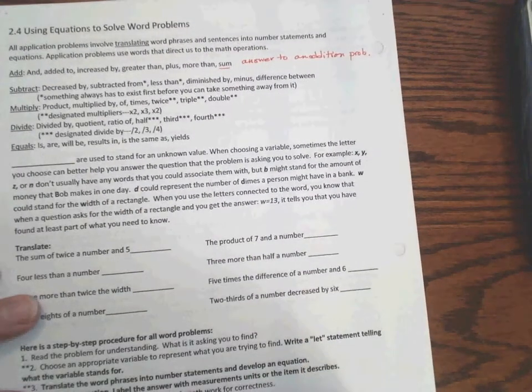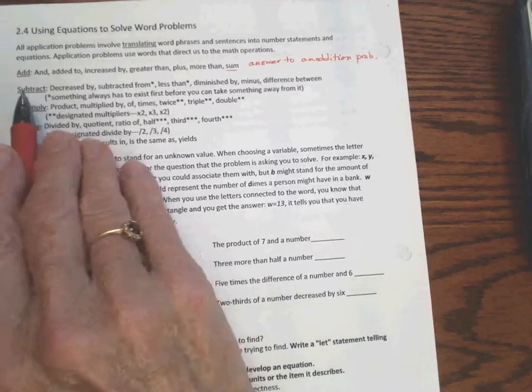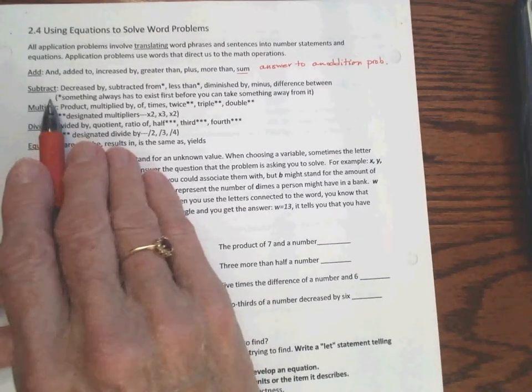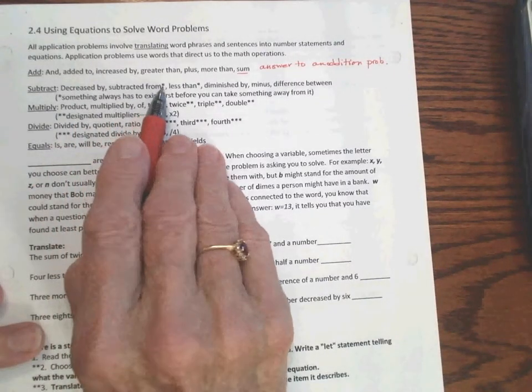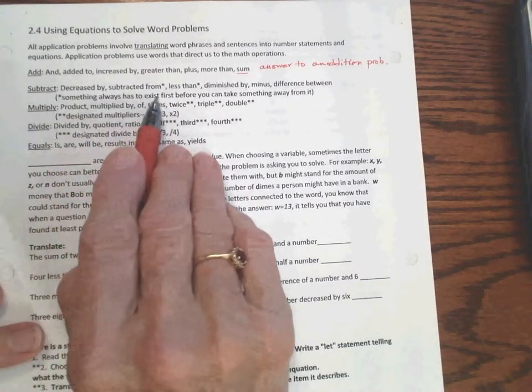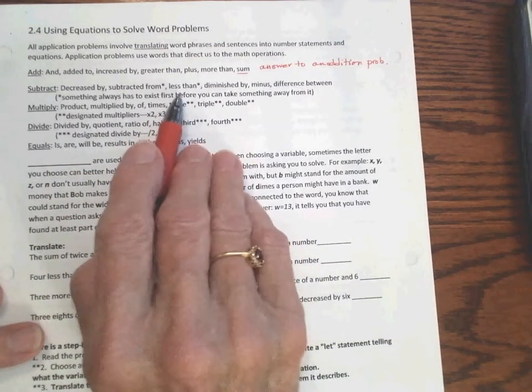Likewise, words that would tell us that your operation you're going to use in the problem is subtract would be decreased, subtracted from, and I put a little star there, and there's a special note right here that you need to know. And less than, that also pertains to this note.